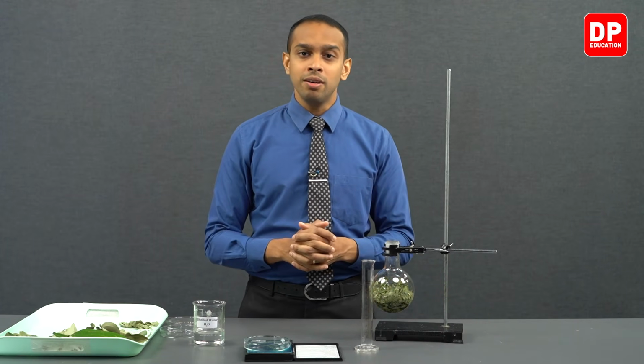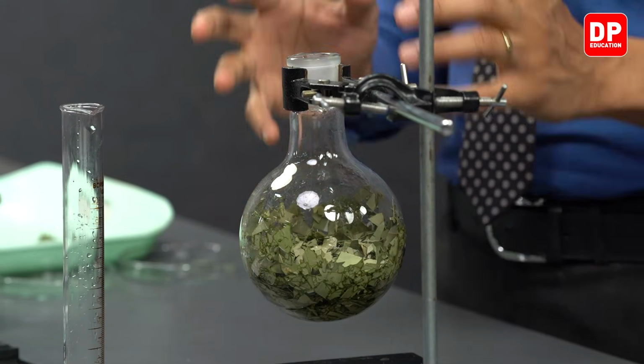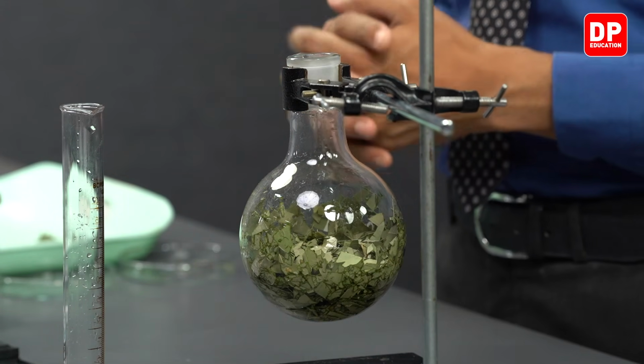Now you may wonder why we use this particular setup to carry out our oil extraction. As you know, some volatiles or some essential oils that we have in different natural sources have a somewhat high boiling point.